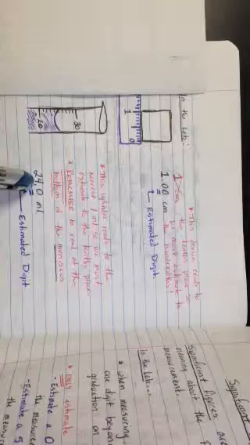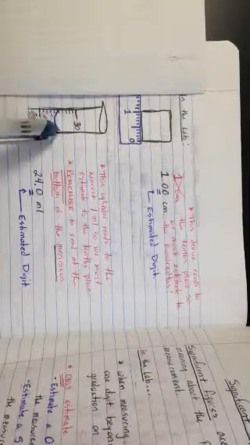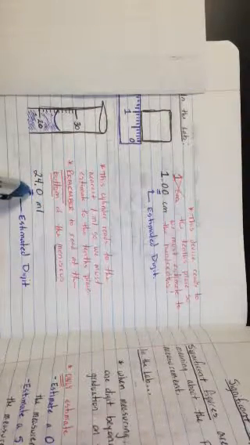So 24 is what the device reads to. But we're going to estimate one more digit. And because we think it's right on that 24 line, we're going to estimate a 0. So this would be 24.0 milliliters. And the 0 is our estimated digit.